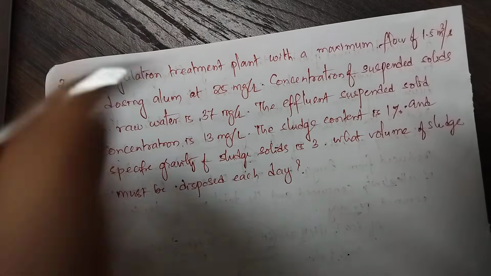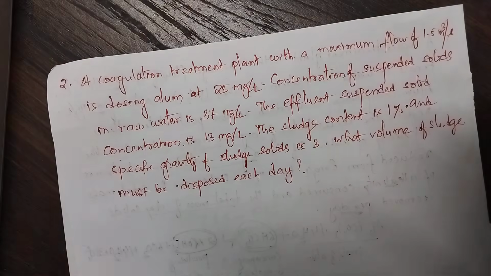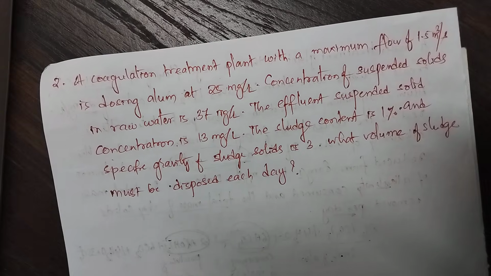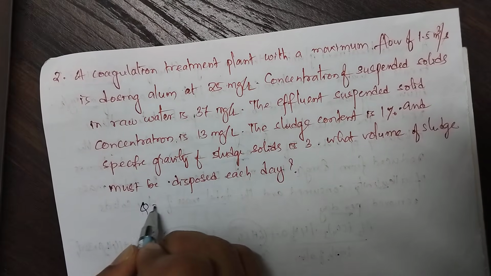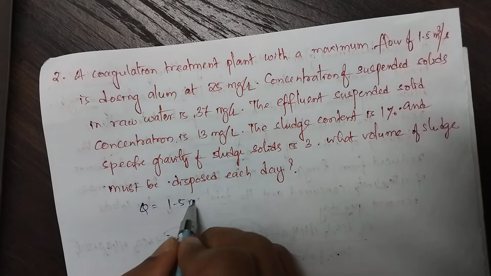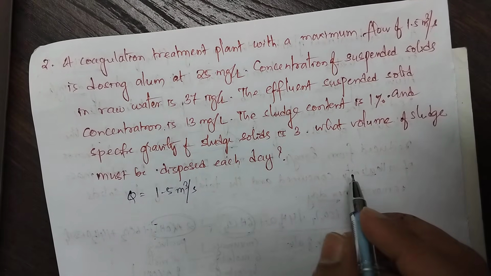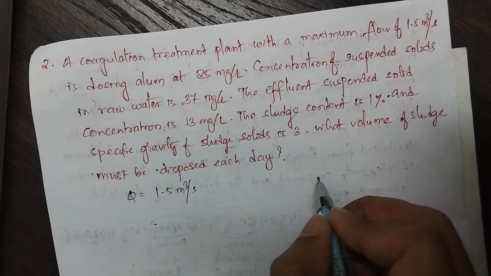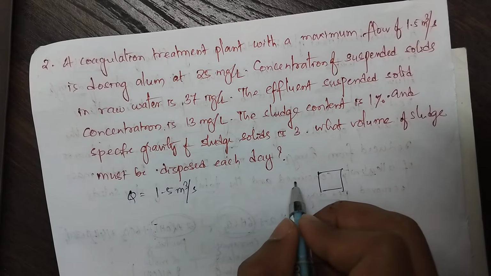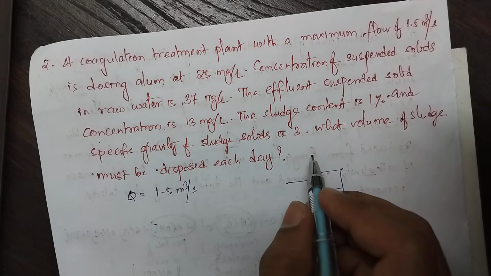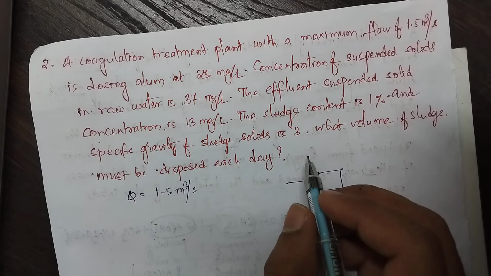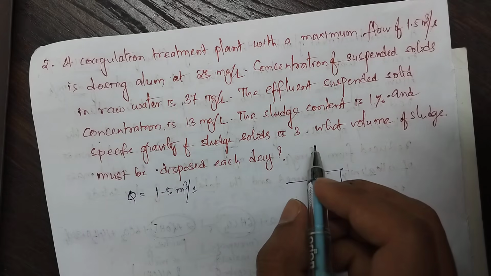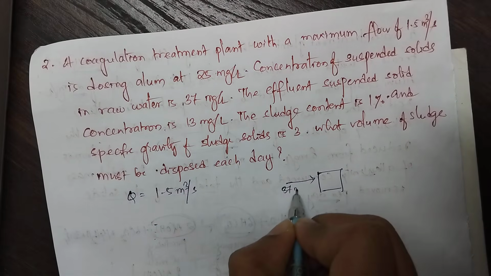Okay, so a coagulation treatment plant with a maximum flow of 1.5 meter cube. So the flow rate is given, Q is equal to 1.5 meter cube per second. So let's say if this is the treatment plant, the inlet suspended particle concentration in raw water is 37 milligram per liter.